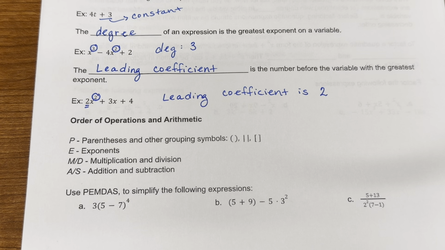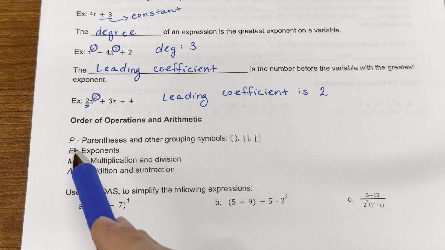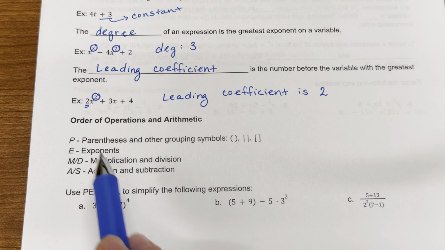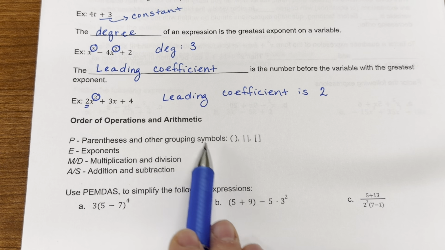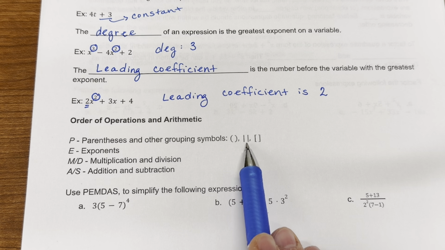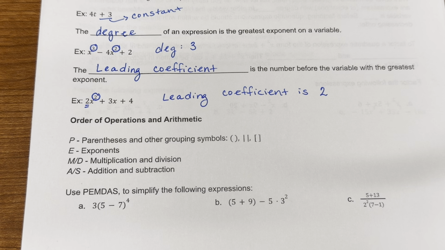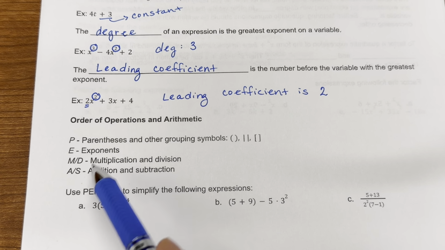So hopefully everyone is already familiar with the order of operations, but sometimes it's good to have a refresher. Up first, we've got PEMDAS. This is our acronym that we use for the order of operations. So we're going to do parentheses and other grouping symbols. For example, if we have absolute value bars or brackets, those go with the P. Those go with parentheses. And then we have exponents.